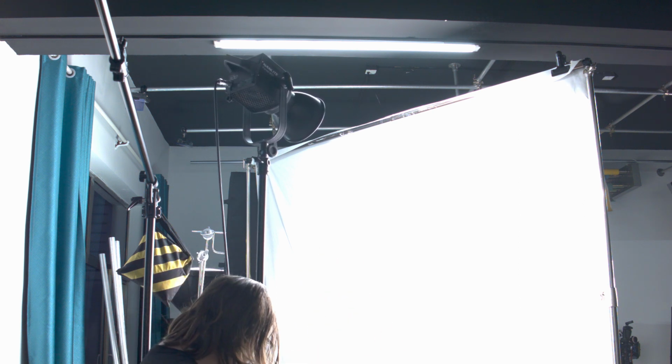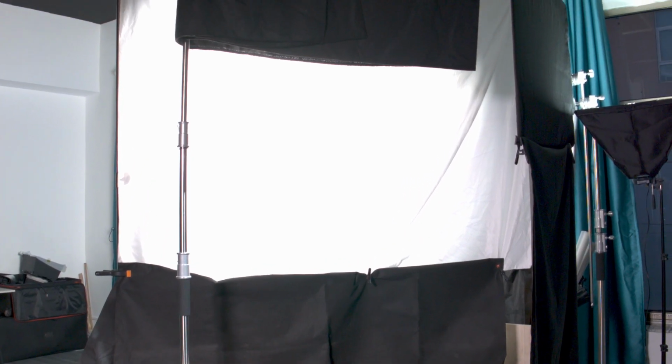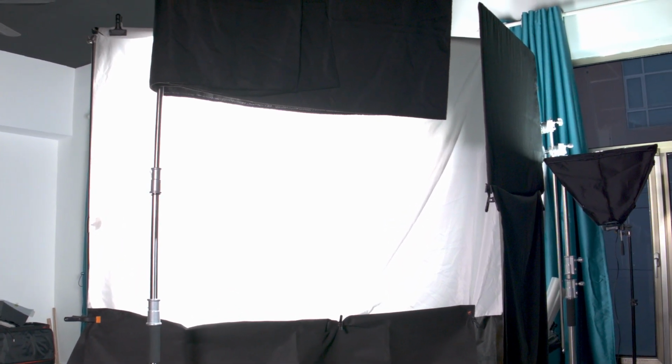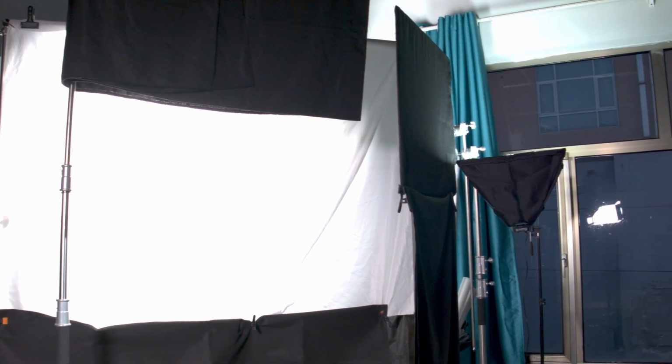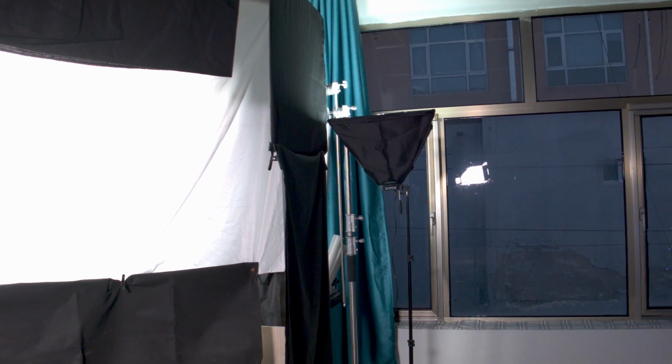With this light, even the Forza 300, I am only at 50%. Now you might ask me, why are you not going through a soft box? They have soft boxes and octagons and lanterns and all things like that. Why aren't you doing that? Because I want a much bigger source. I want as big as you can get.